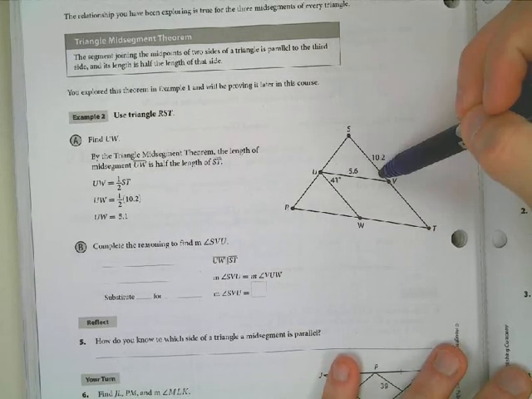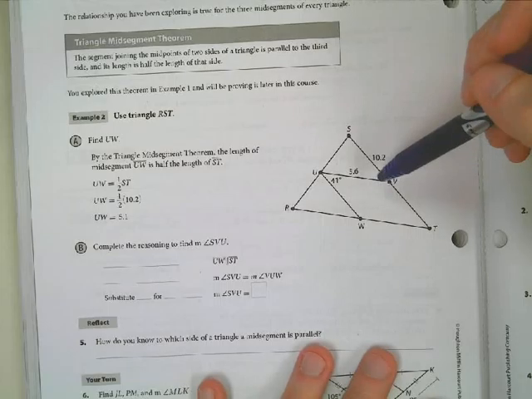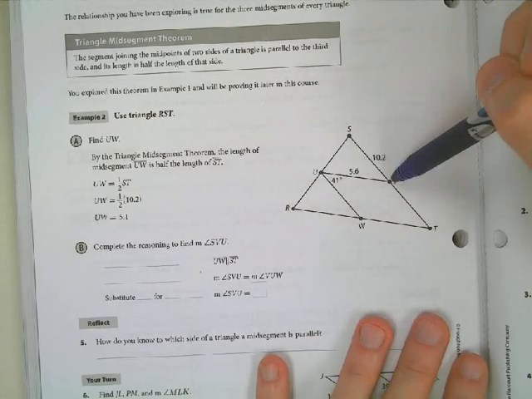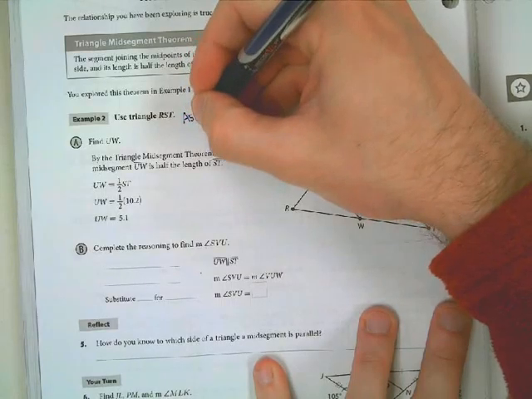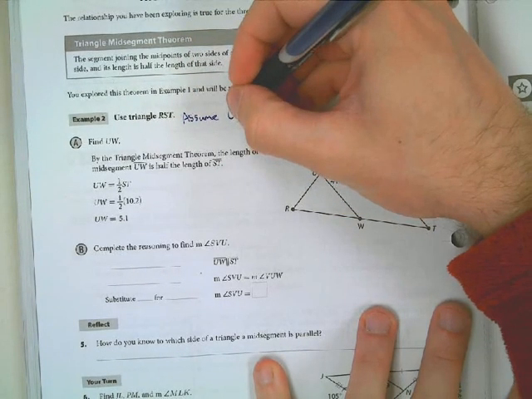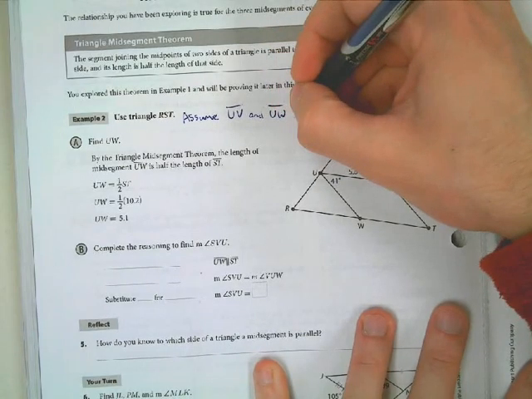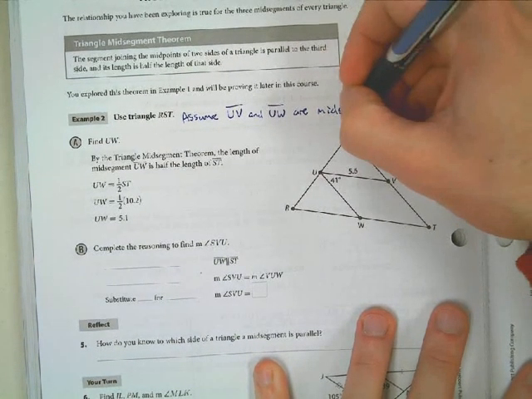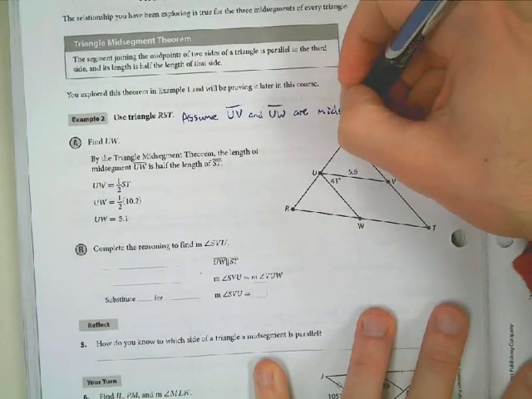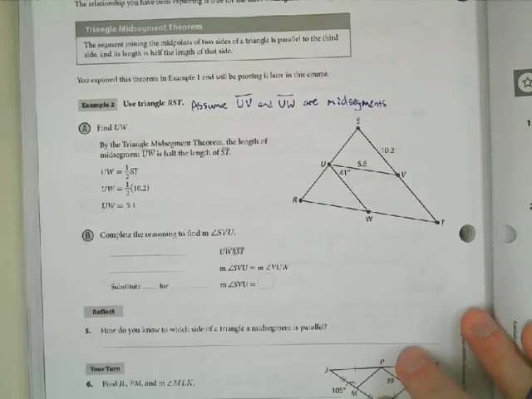We're not really told that in the directions here, but I think we have to assume it, otherwise we wouldn't be able to do the problem. So we'll assume UV and UW are midsegments. Generally, we should be told that already. I think that's probably a mistake in the book here.